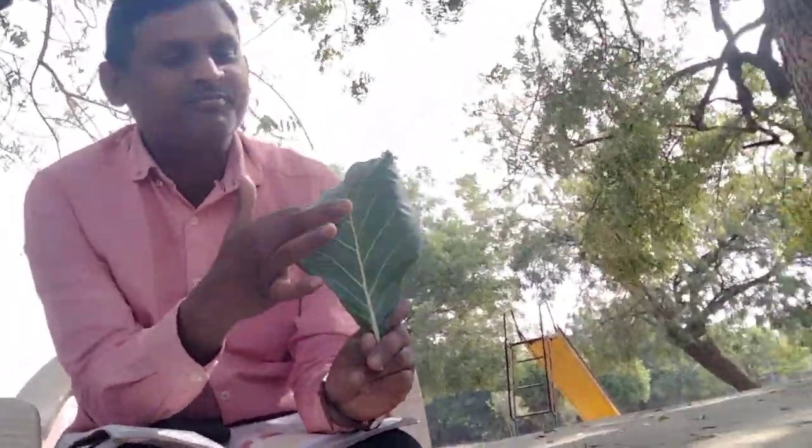Okay, children, we are going to see about the parts of the leaf. What are we going to study? Parts of the leaf. So, the first part of the leaf is the midrib. What is this? Midrib. This is the midrib of the leaf.